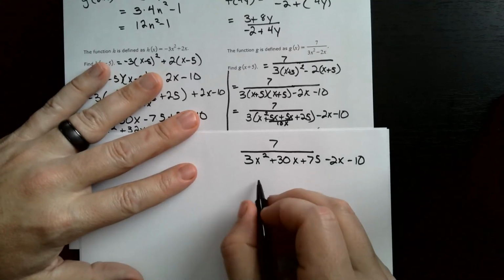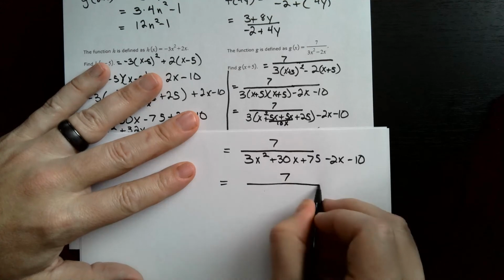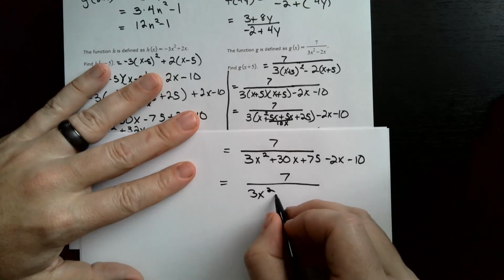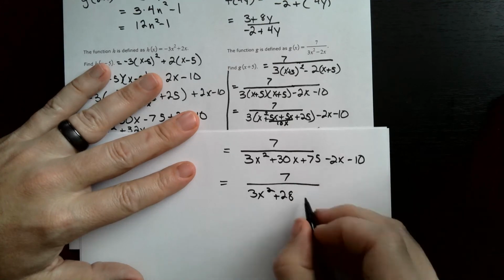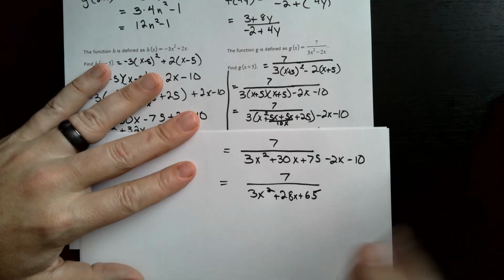So you get 7 on top over 3x squared. These two together make 28x. And these two together make 65. Whoop, forgot the x, and 65. Okay, so here's your answer.